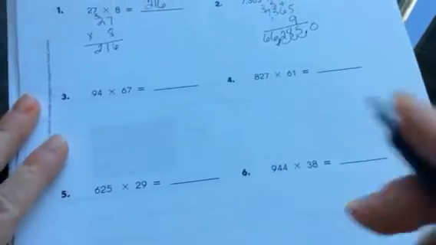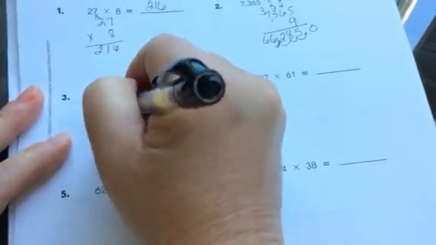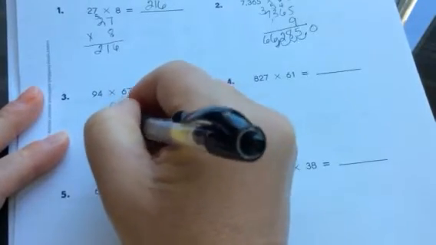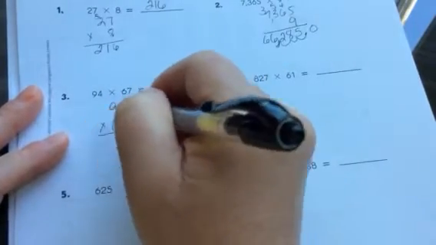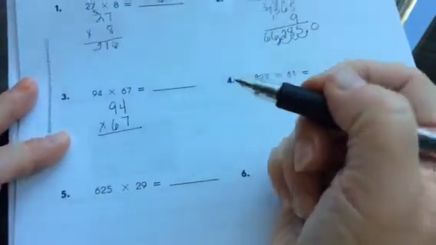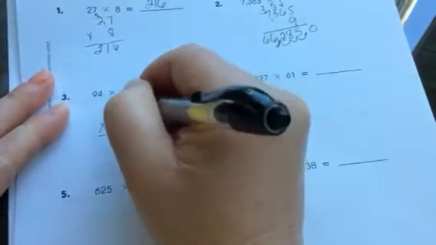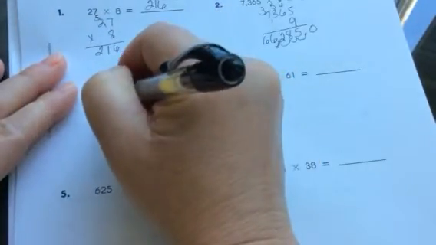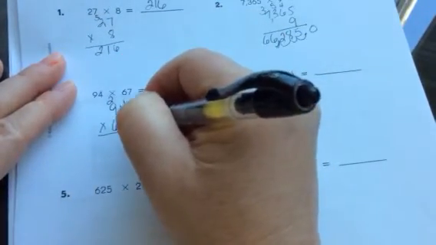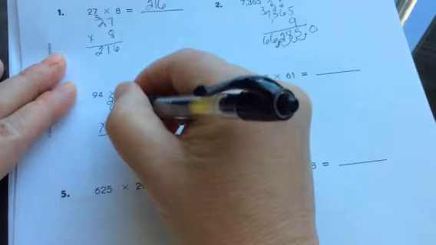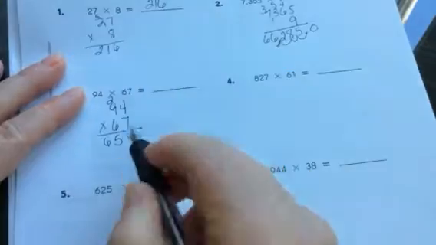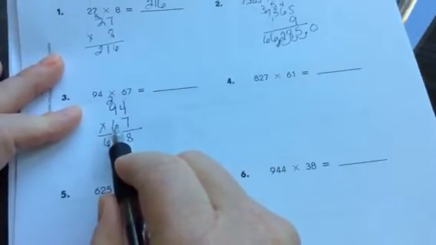94 times 67. When you start getting into multi-digit times multi-digit, it's even more important to make sure that you keep your place values in line. 7 times 4 is 28. The 8 goes in the ones place, the 2 goes in the tens place. 7 times 9 is 63, plus 2 is 65. Now we're going to start multiplying our tens place.